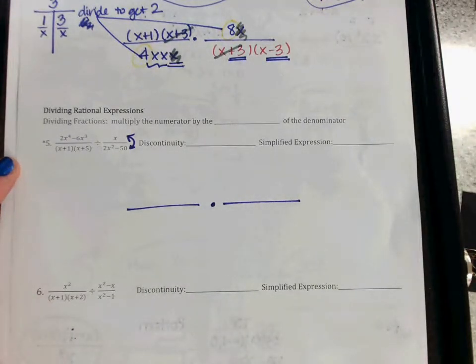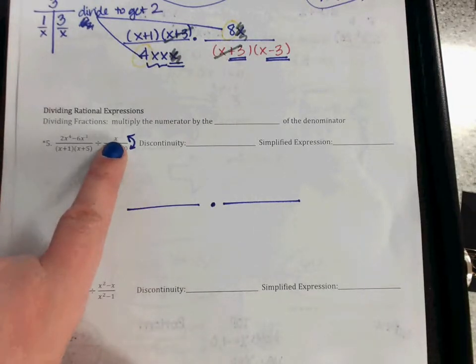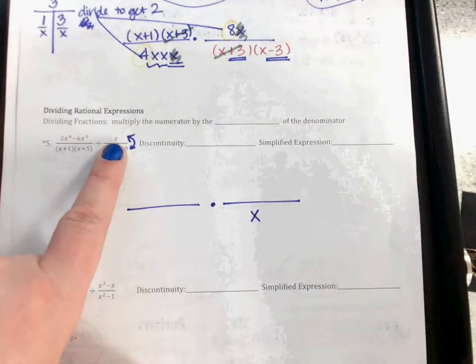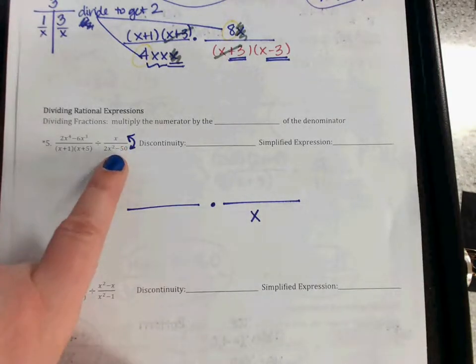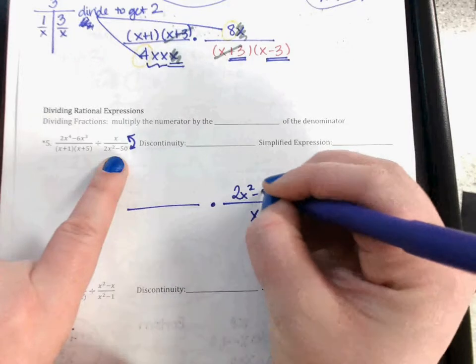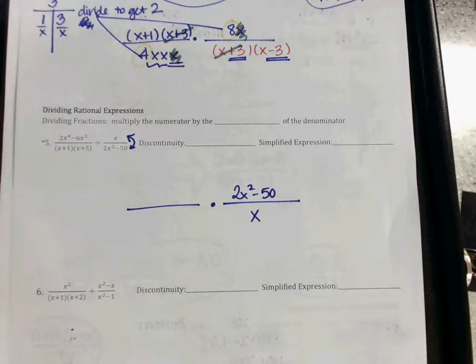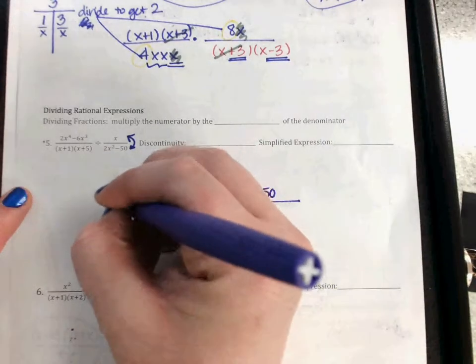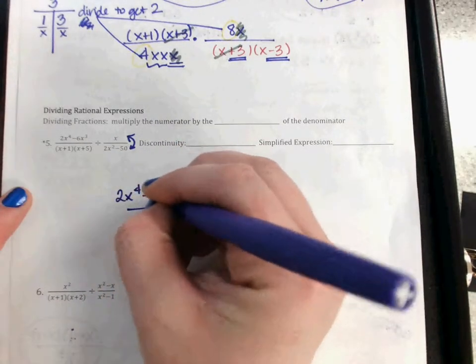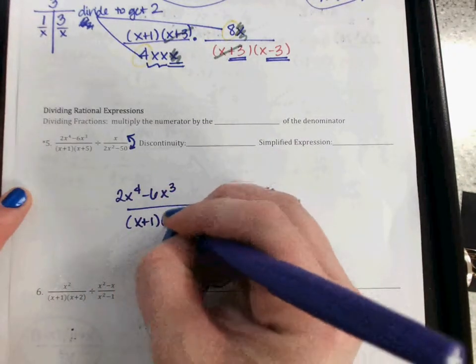The first thing that I'm going to do is write this one upside down. So my x that was on the top is now going to be on the bottom. And my 2x squared minus 50 is now going to be on the top. Because I don't want to forget, if it's a divide by, you have to flip that second fraction. Then here I have 2x to the 4th minus 6x to the 3. Down here I have x plus 1 and x plus 5.